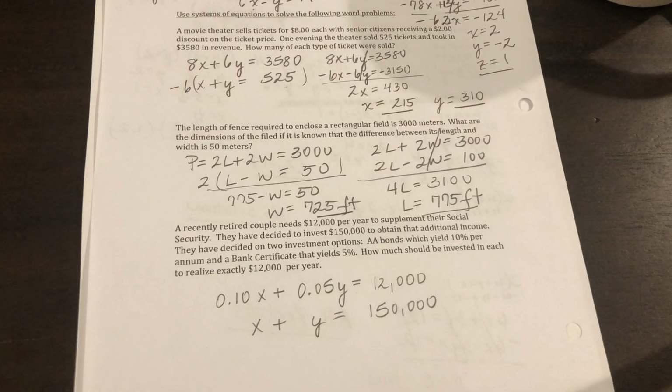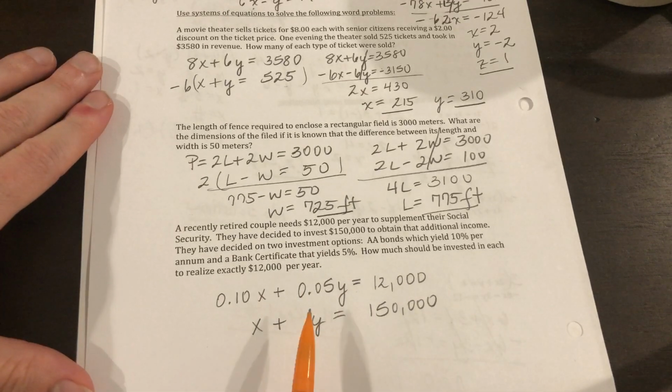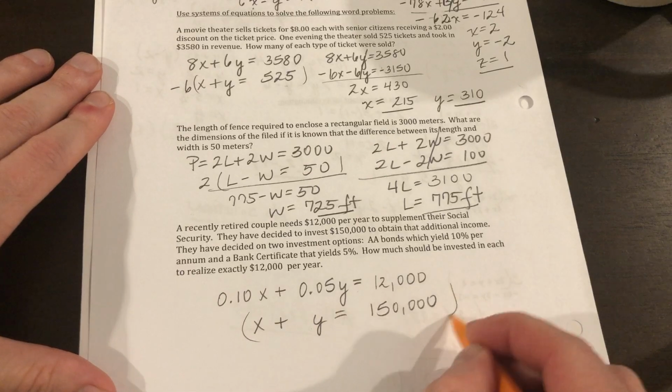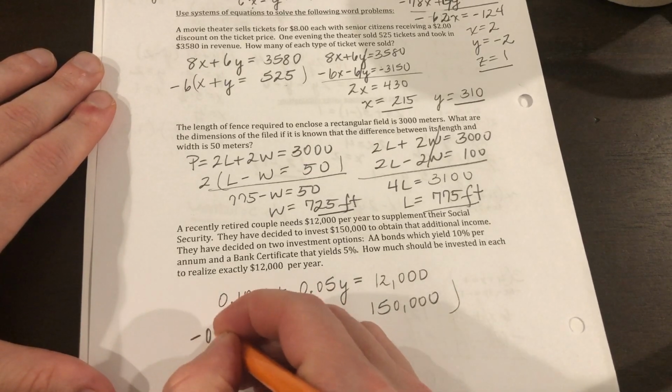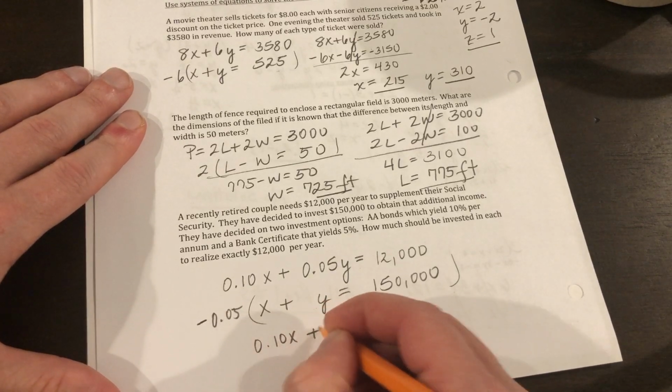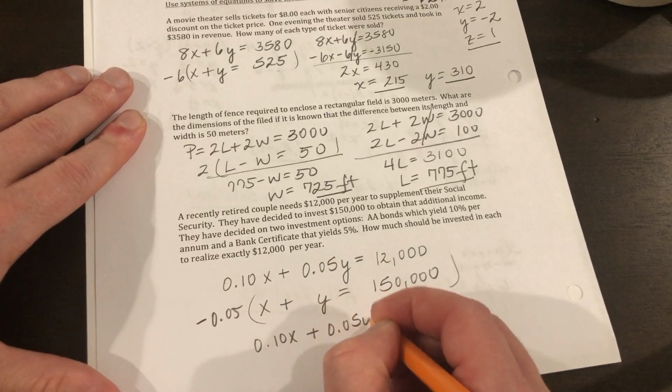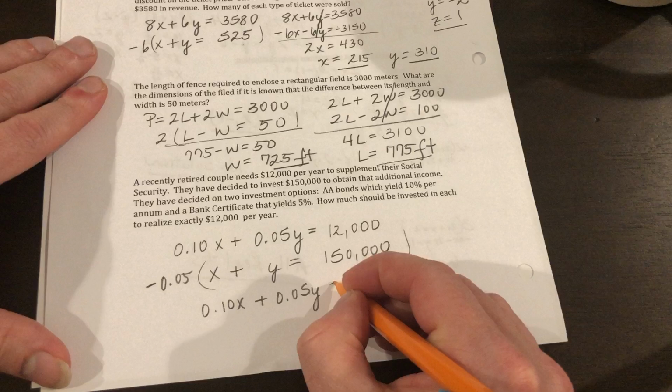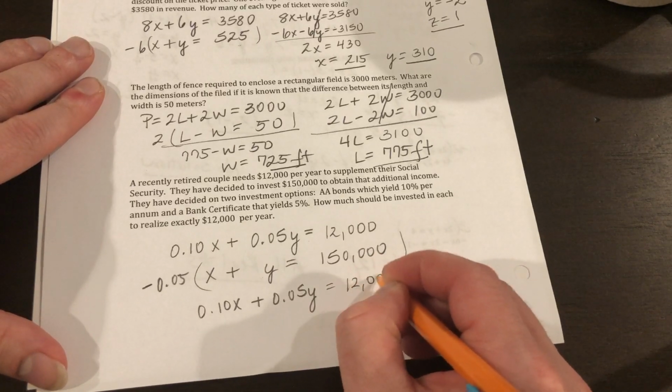Okay, so when we're going to do this, it doesn't matter what you eliminate. I'm going to eliminate y. Okay, so I'm going to multiply the bottom by negative 0.05. So 0.10x plus 0.05y is equal to $12,000.